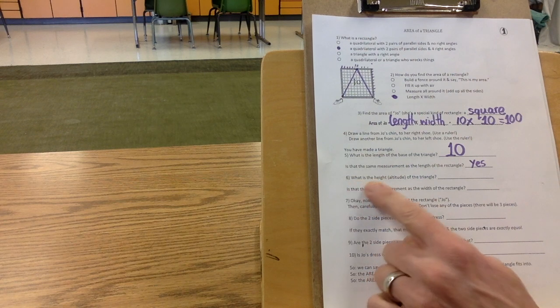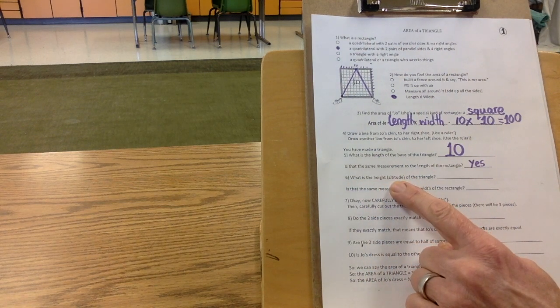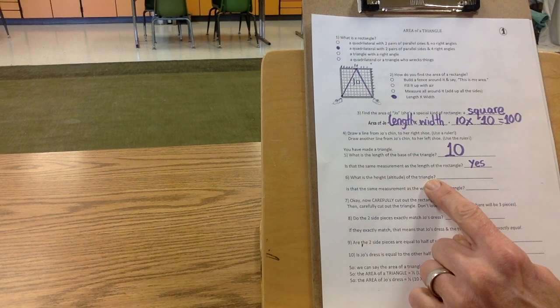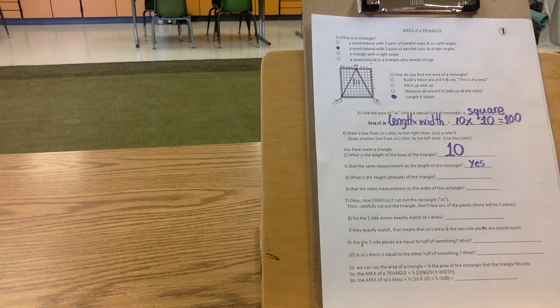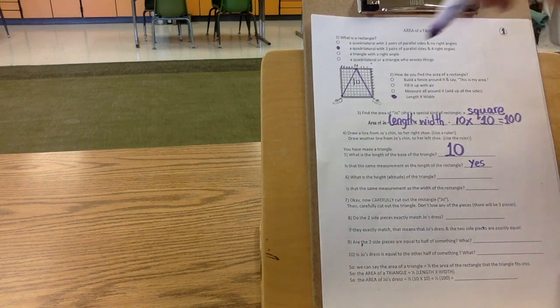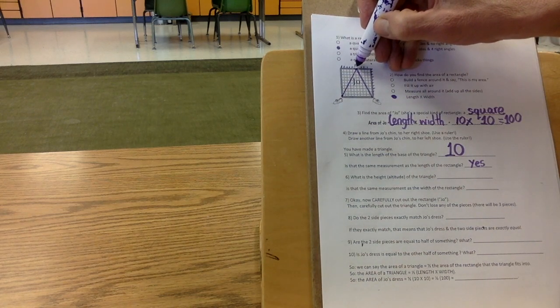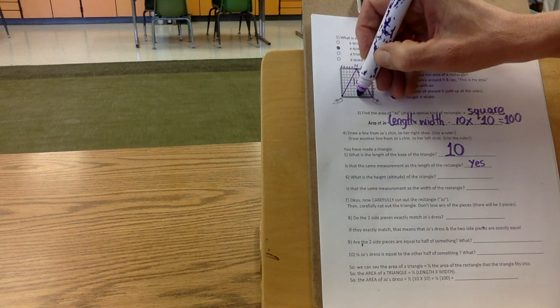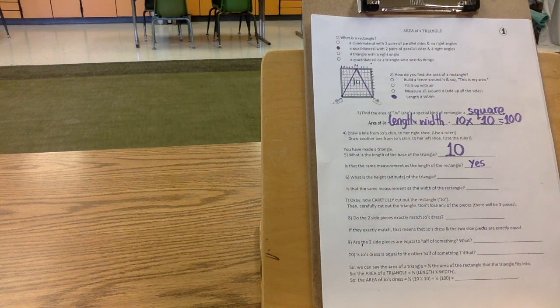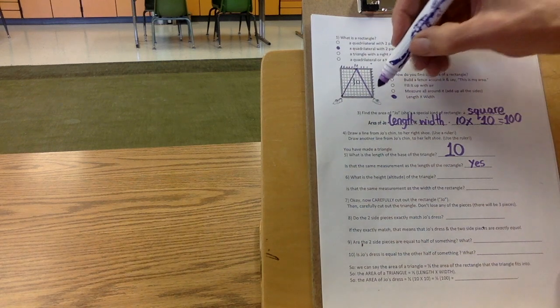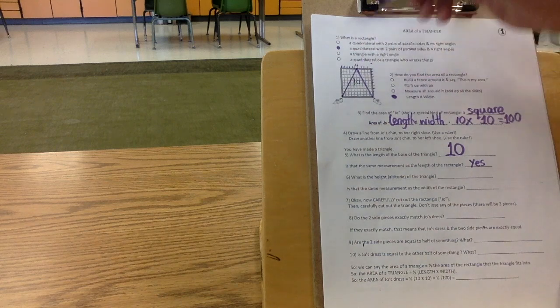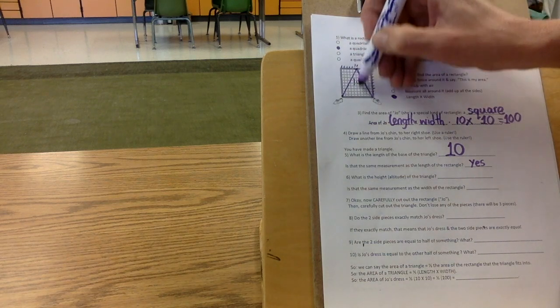6. What is the height or altitude of the triangle? Now, you guys live in the mountains, and you know that if you hike up one of our mountains, the height is not the distance from where you start your hike to the summit. It's the distance from if you drilled a straight line down from the summit to the center. That's called the height or the altitude of the mountain. This is a little further. So we want to know just if you had a straight line.